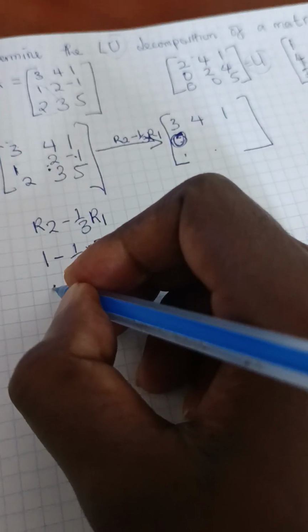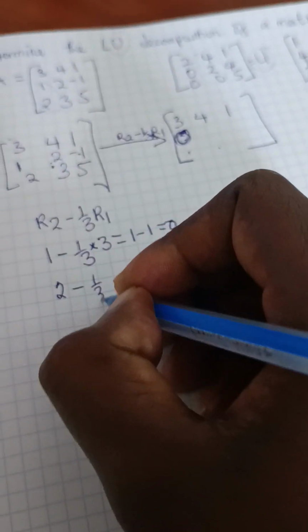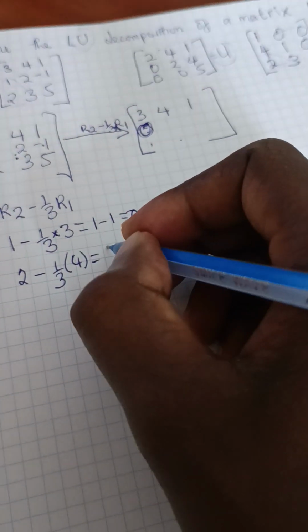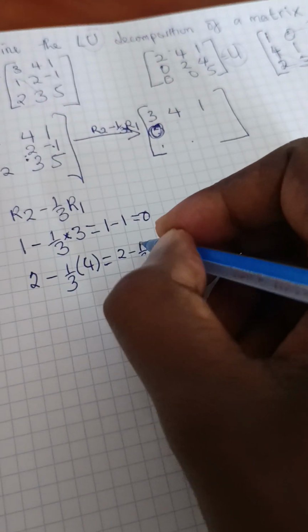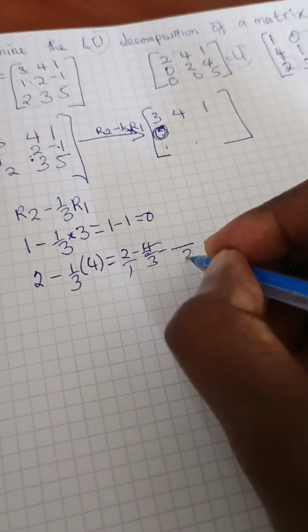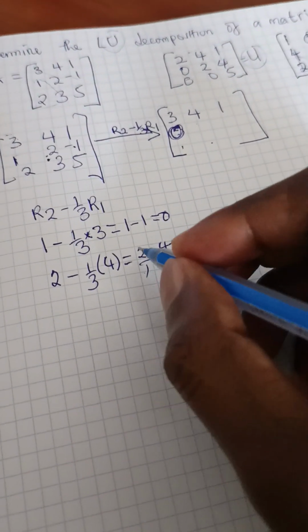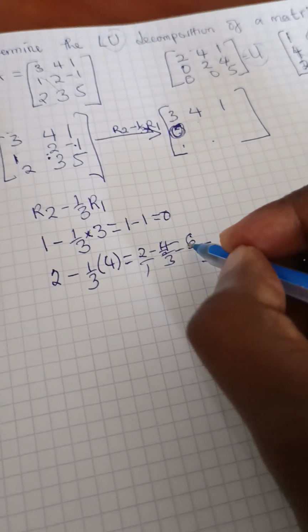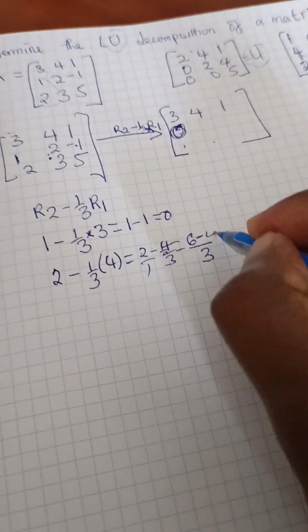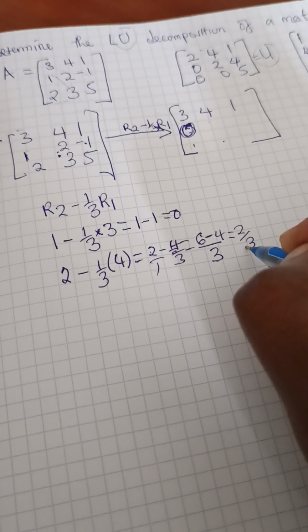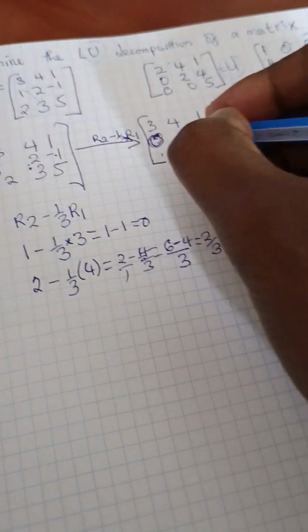I say 2 minus a third of 4. This is going to be 2 minus 4 over 3. So when we take the LCM, this is 3. So 3 times 2, that is 6 minus 4. This is 2 over 3. So we get our 2 over 3.